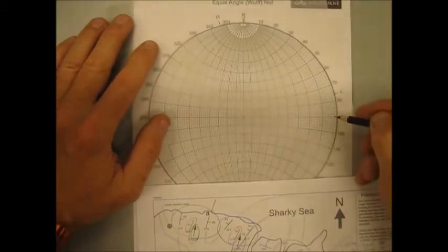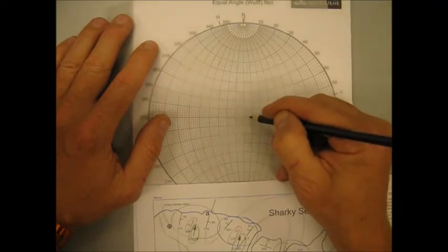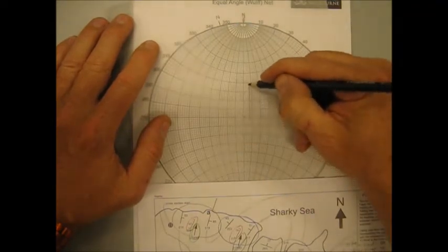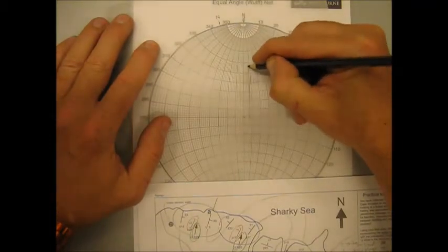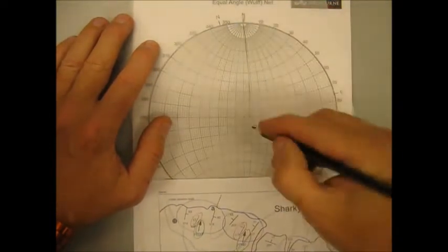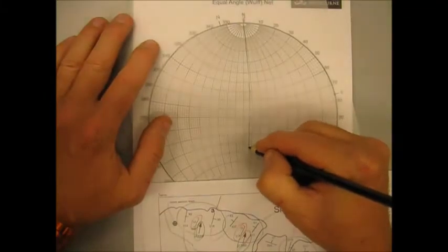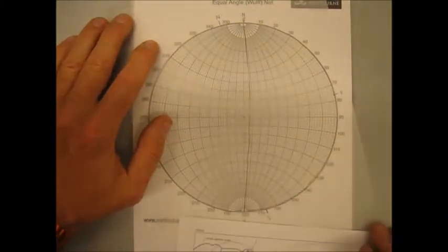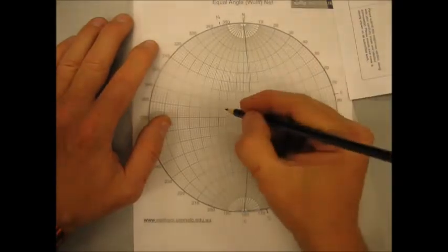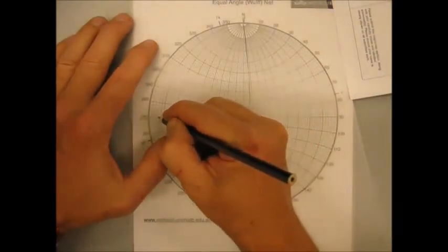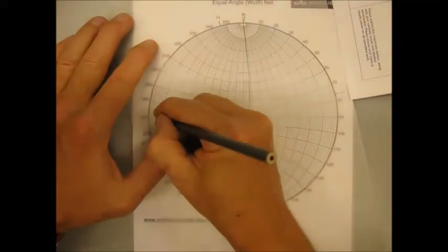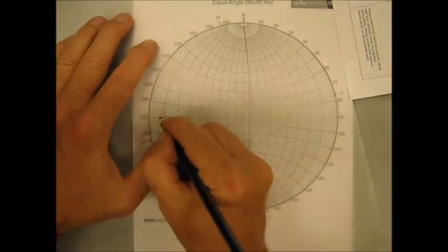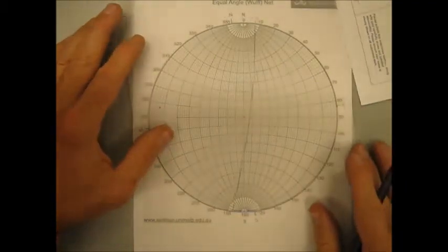So I'll count in 83 degrees and put that plane in. And I'll put the pole to that plane. So basically I count 90 degrees from there across, put the pole to that plane.